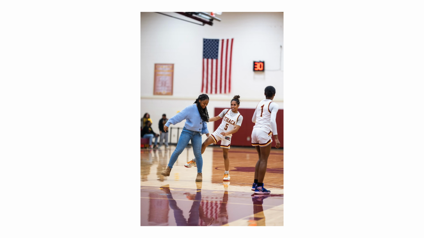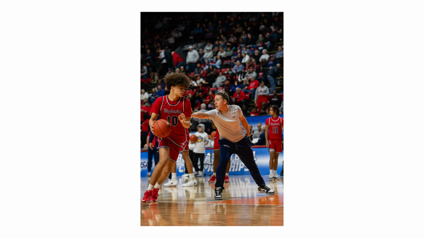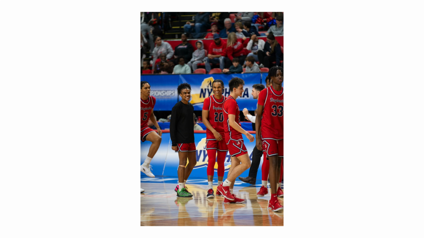Try and get some shots of the players interacting with each other. This is usually when people are smiley and happy. And I love smiles, and I think those are great photos.